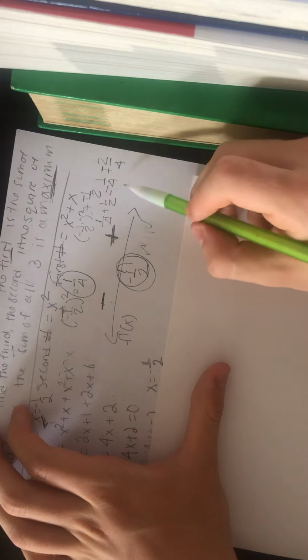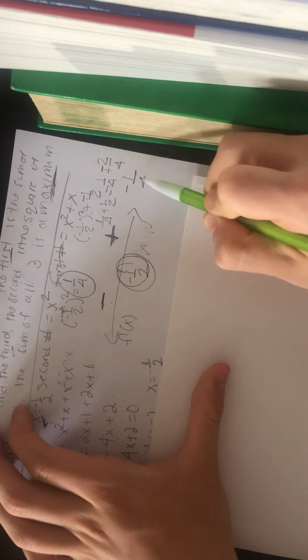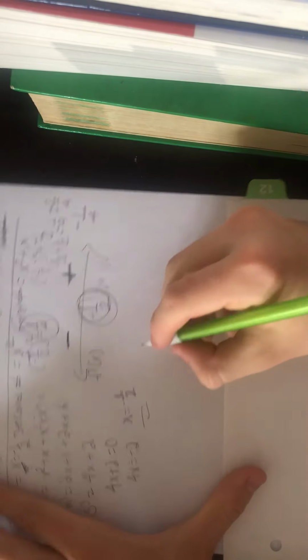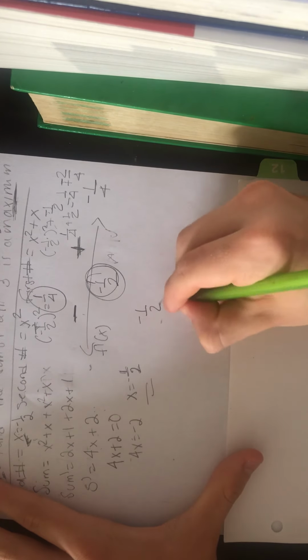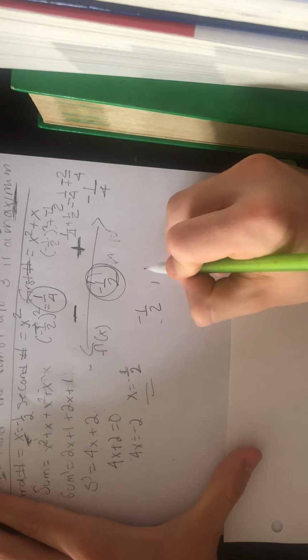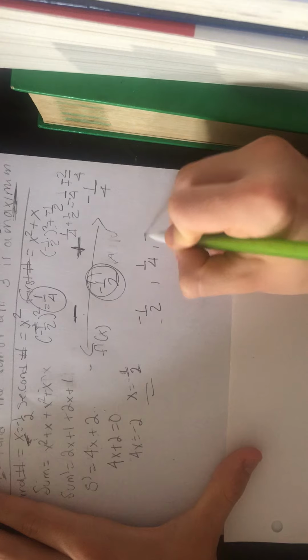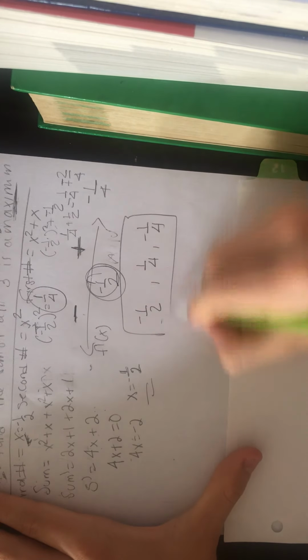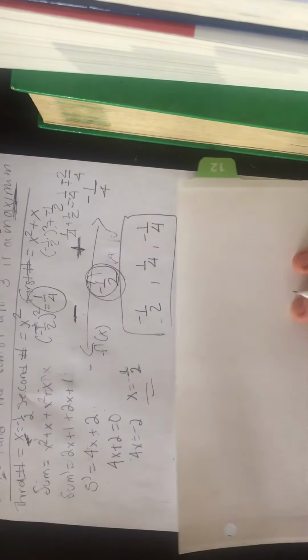And that's going to give you a negative 1/4. So the three numbers are negative 1/2, 1/4, and negative 1/4.